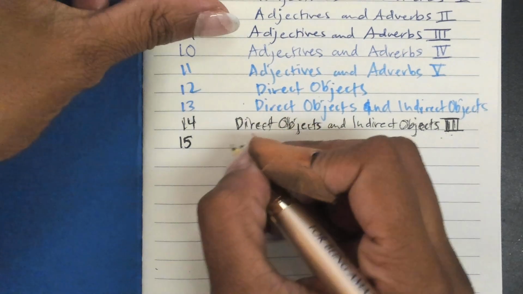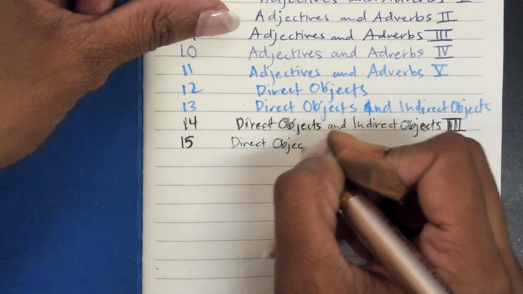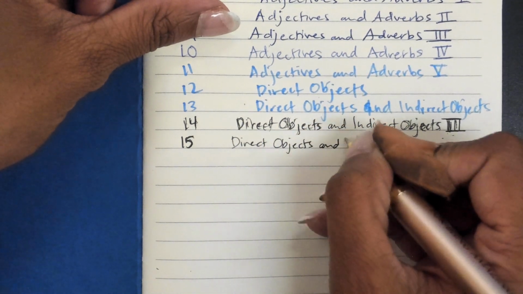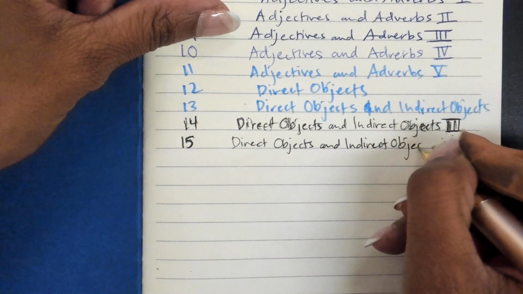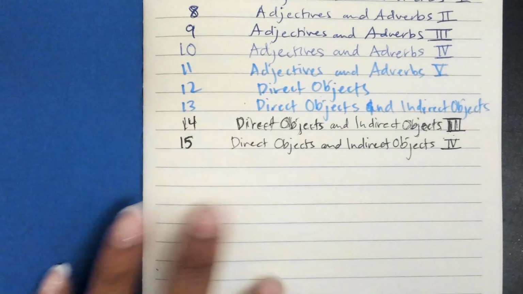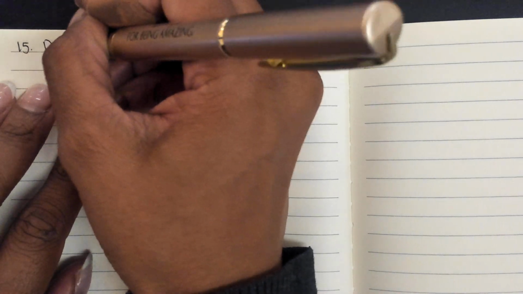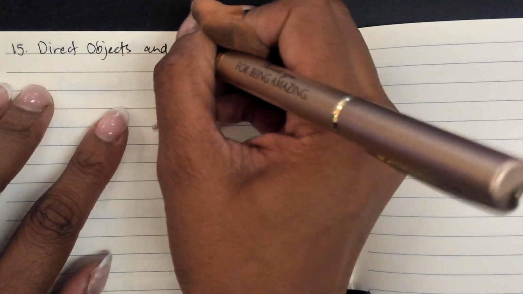Today we're going to talk about direct objects and indirect objects again. This is lesson number 4. Alright, let's turn to a new page. Again, we're talking about direct objects and indirect objects. This is lesson 4.